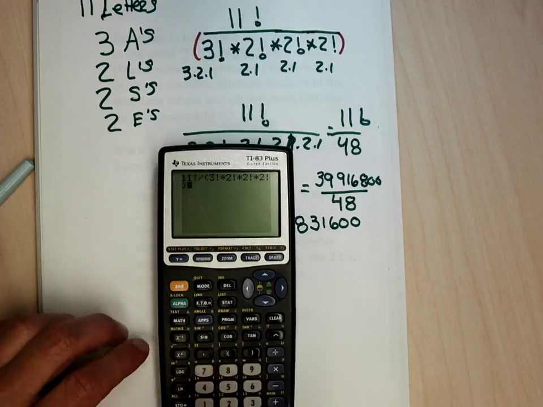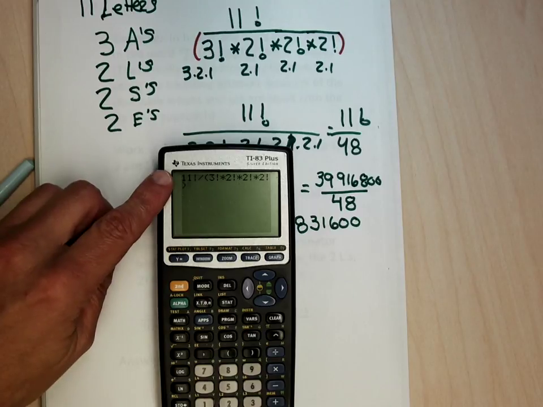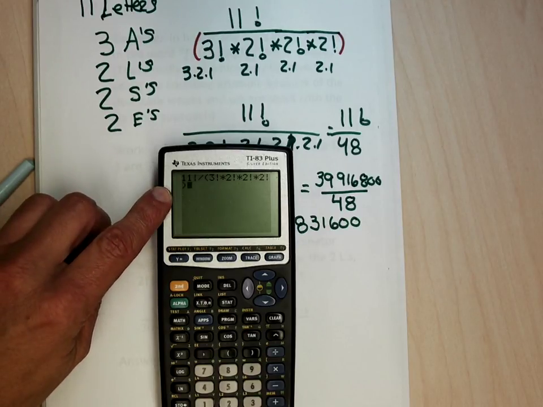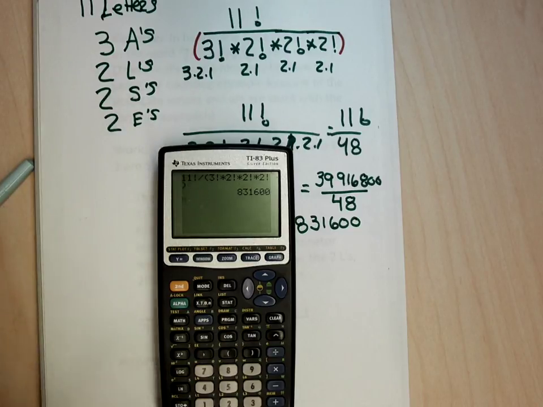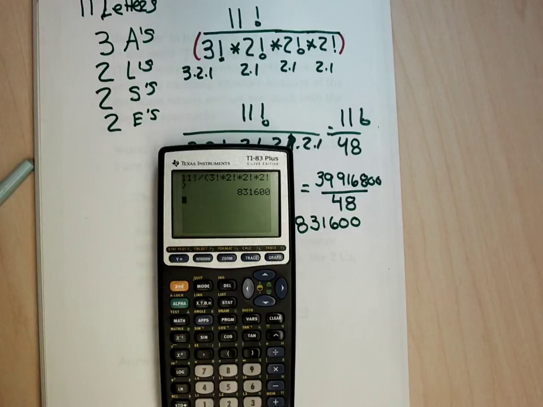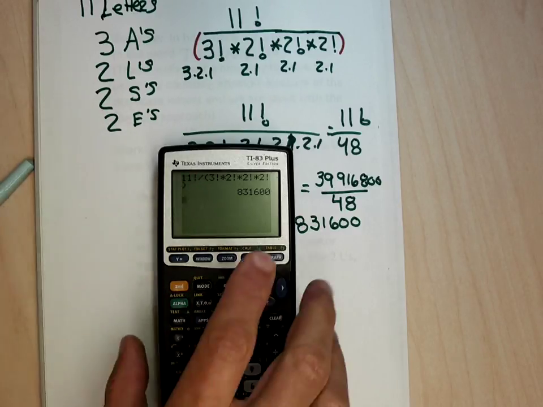I should get that same number. So this is the same computation, the numerator divided by the denominator, and I didn't do any work in my head on the denominator. Put the denominator in parentheses and you get that same exact number. If you don't put the denominator in parentheses, you probably won't get the right answer.